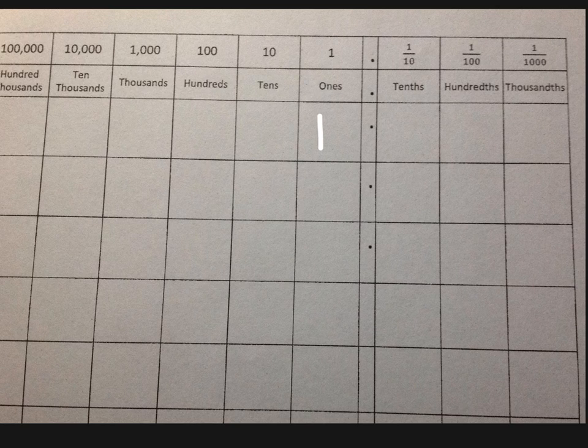I could also think of 1 as being 10 tenths, or 100 hundredths, or 1,000 thousandths. So depending on the unit I want to use for my reference point, the number itself can be represented in many ways as 1, 10, 100, or 1,000.